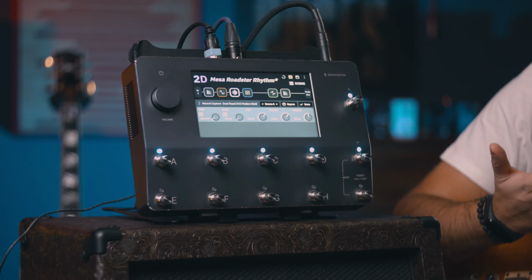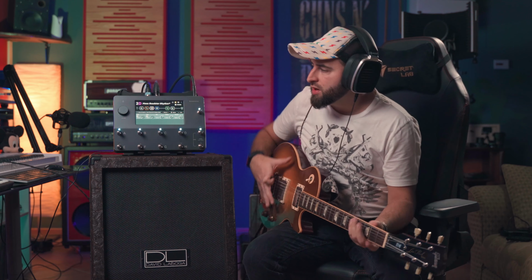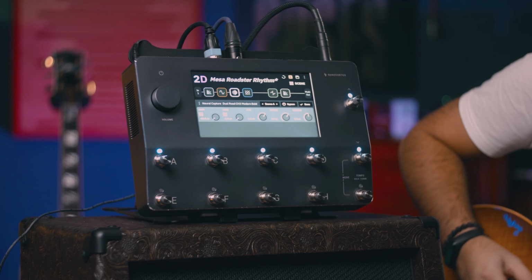So you can also listen to how dynamic the capture is. This capture is of course a high gain capture, but you can also lower the gain to -24.